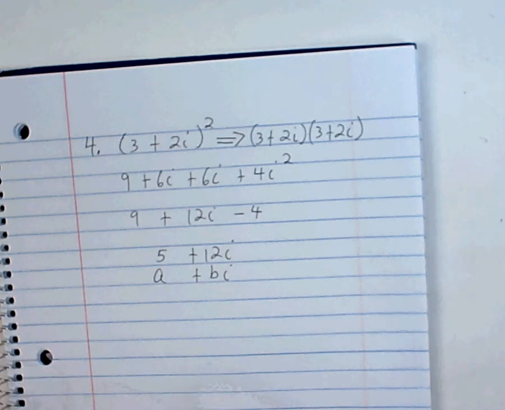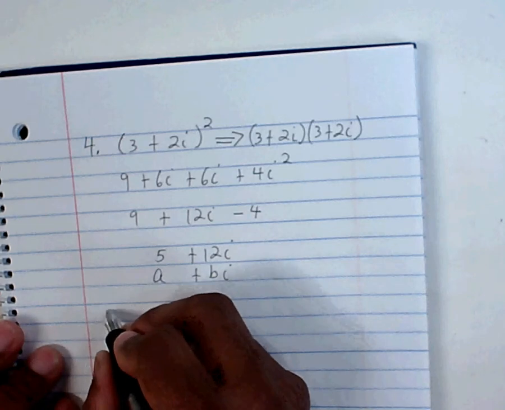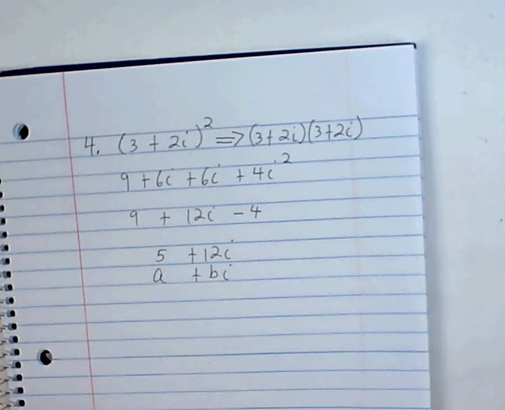So when you come to class on Friday, then we will be working on an assignment from the textbook involving the simplifying and the multiplying of complex numbers.